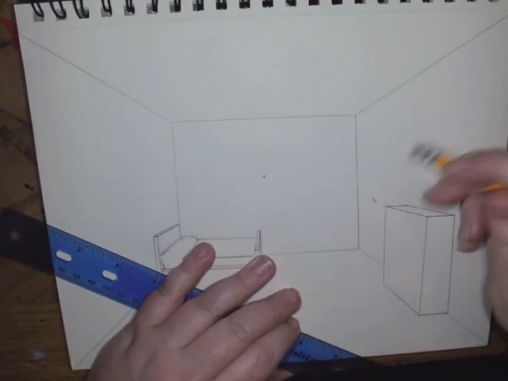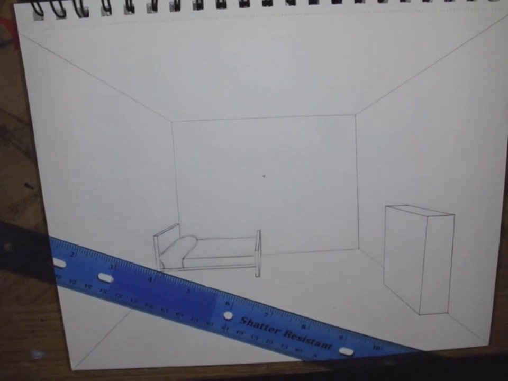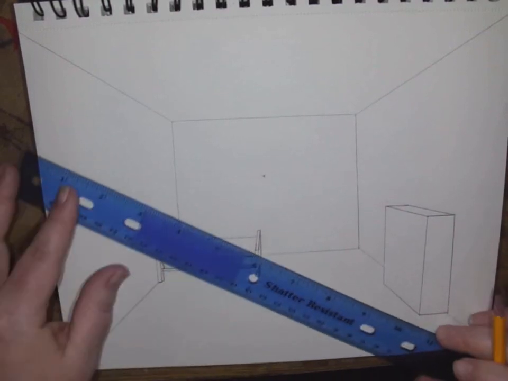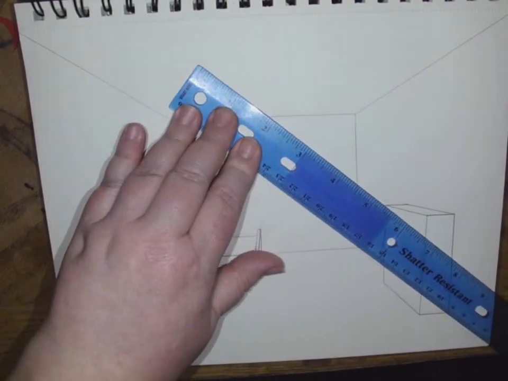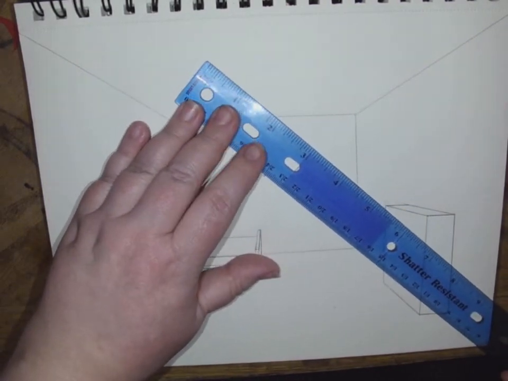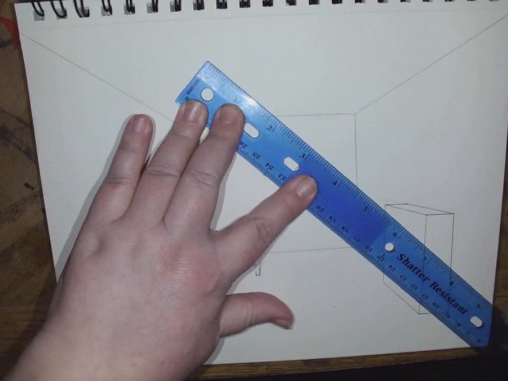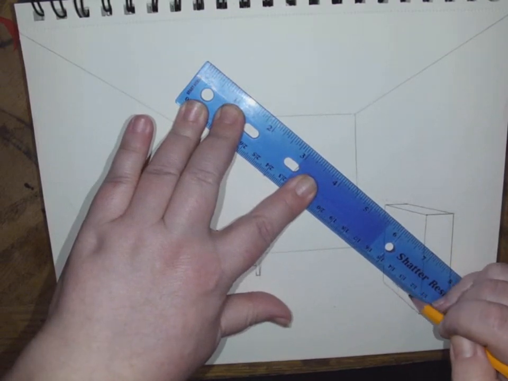Okay, and now to kind of create your drawers or whatever. A lot of the times dressers you'll see will have almost like you can see through the bottom part right here.